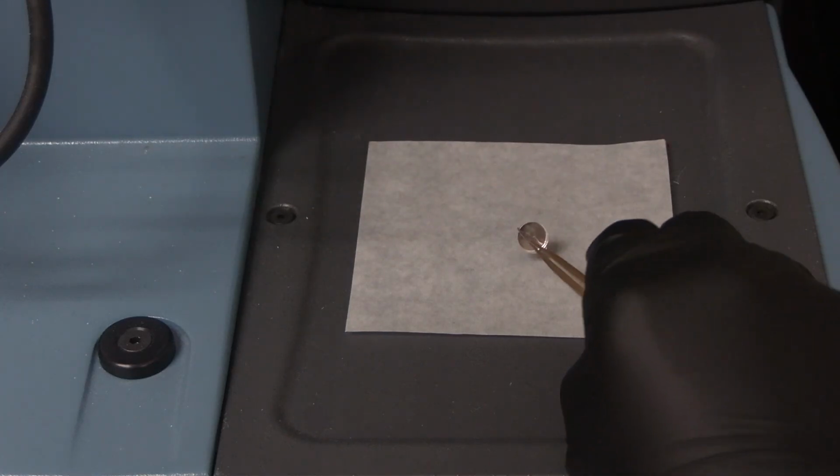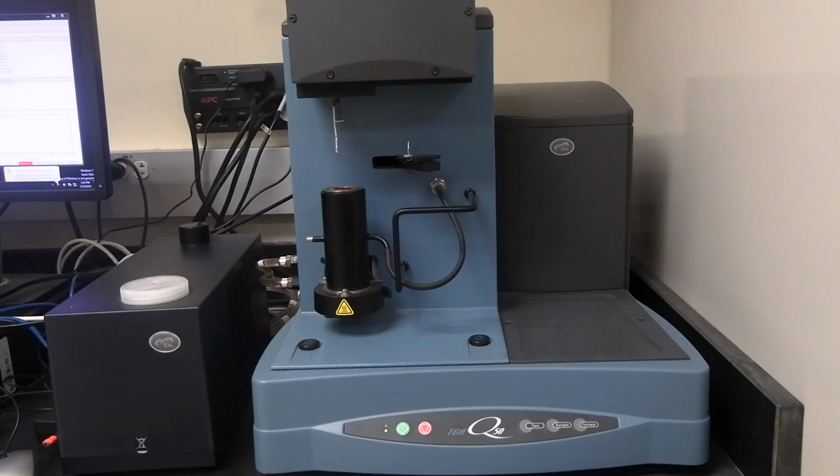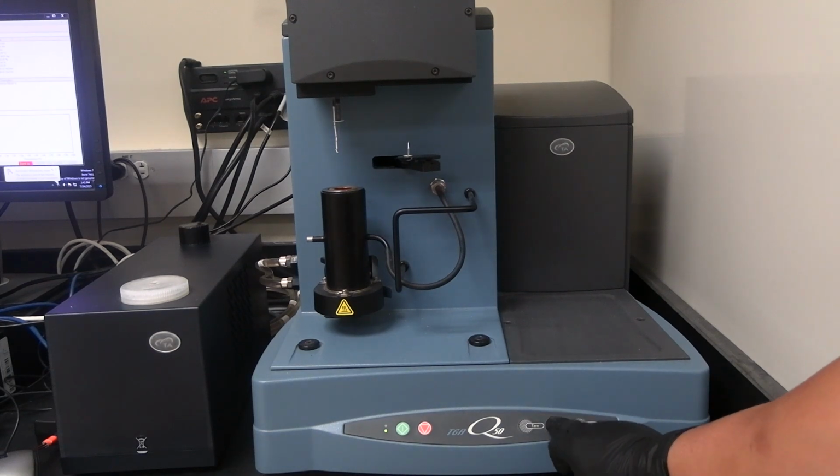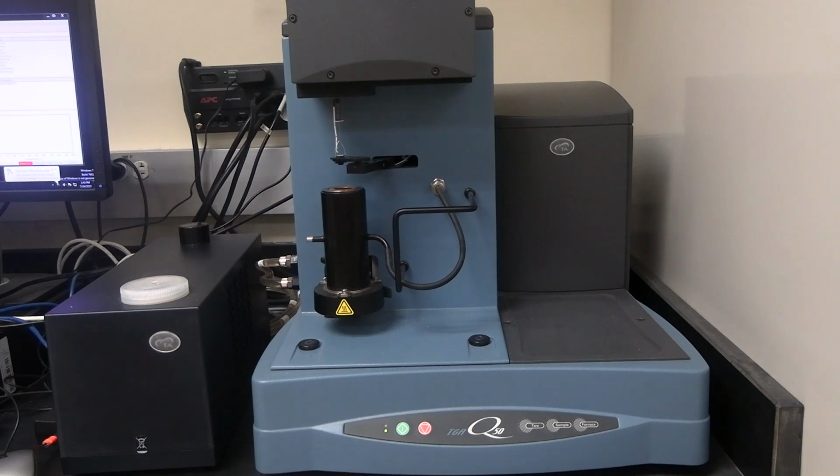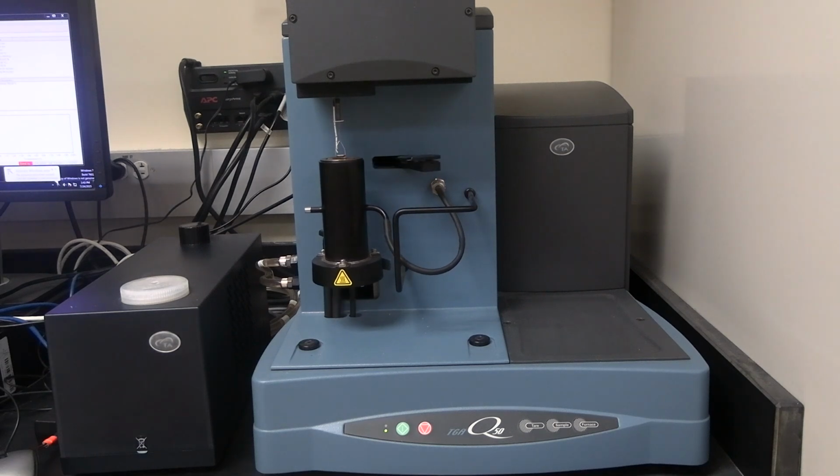The sample pan is generally kept in the furnace. Place the sample pan on the platform. Press the sample button on the instrument. The instrument will load the sample pan and close the furnace.